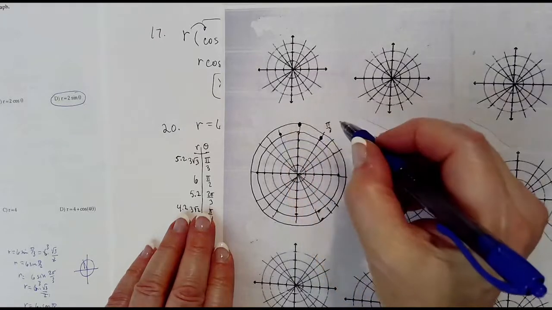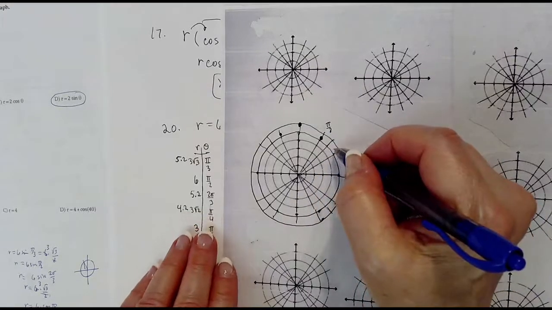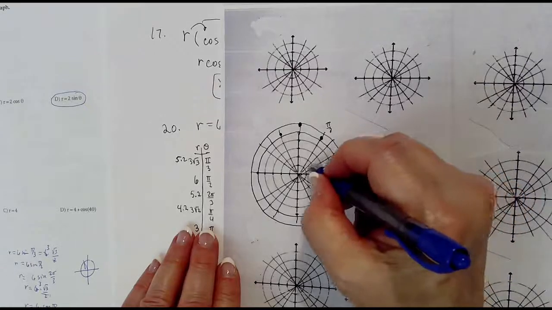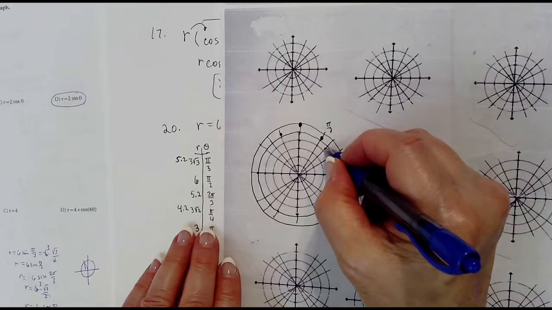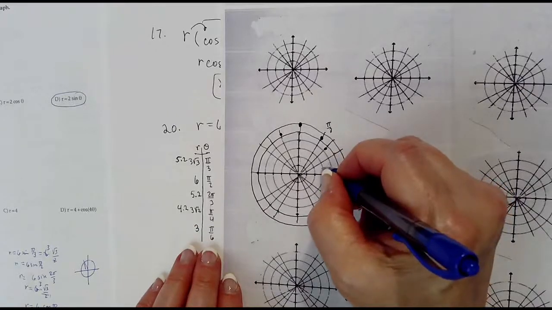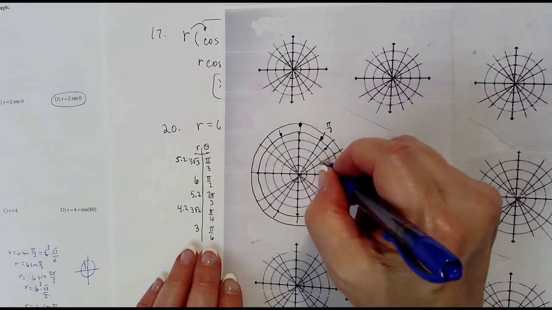Now obviously ours is going to be a little skewed because we have not a very accurate graph in the first place. Pi over 4, 4.2. So here's pi over 4. So we're going 1, 2, 3, 4.2. And then pi over 6, we're going out 3. So pi over 6 is here. So 1, 2, 3.